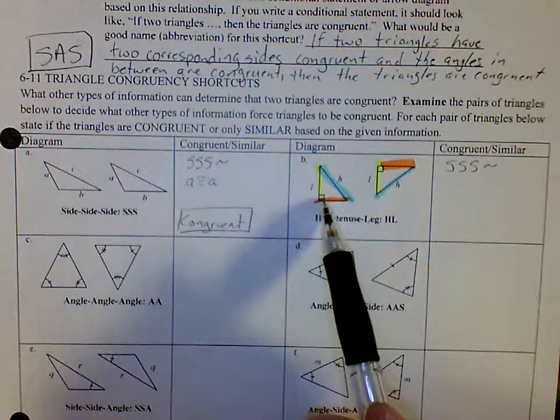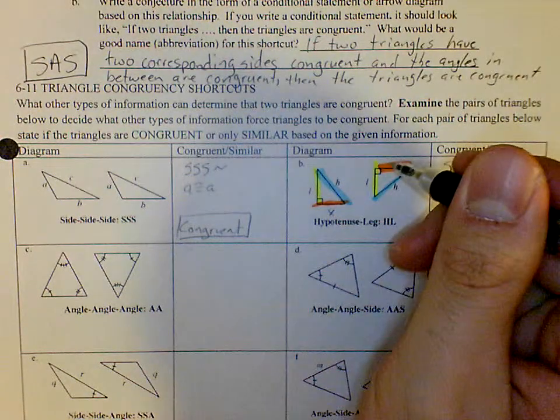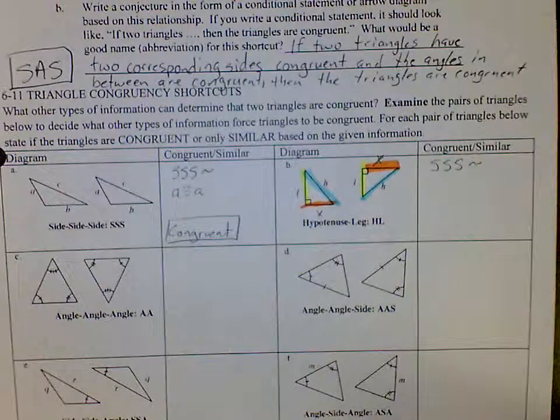And even though we're not given what those orange sides are, I know by Pythagorean theorem, since we have a right triangle, that this x would have to be the same as that. So I know that those two things have to be the same, thus we have side, side, side similarity. And if you're not sure of how I got that, just feel free to either go into tutorial or ask the sub that's with you today, or ask me tomorrow.